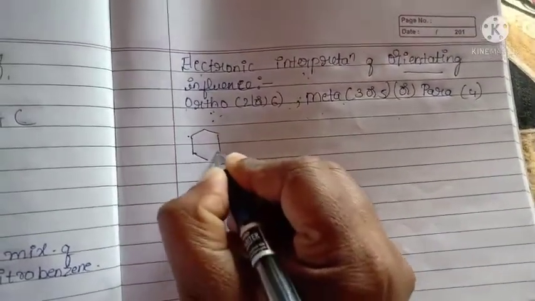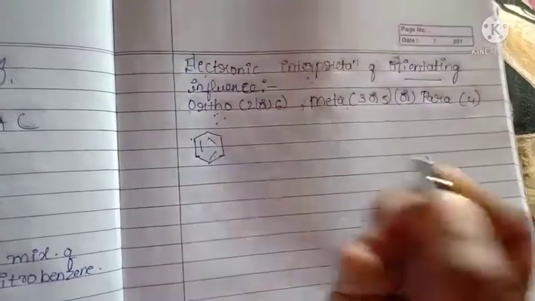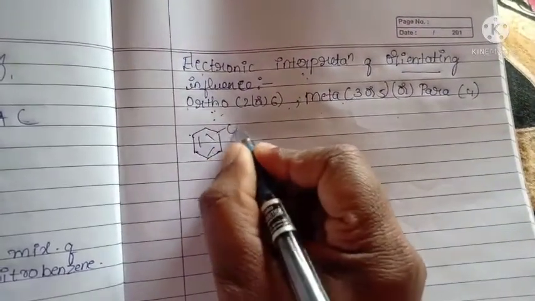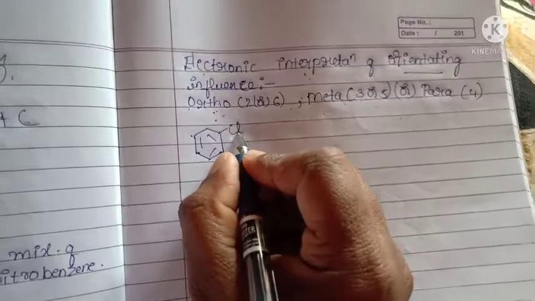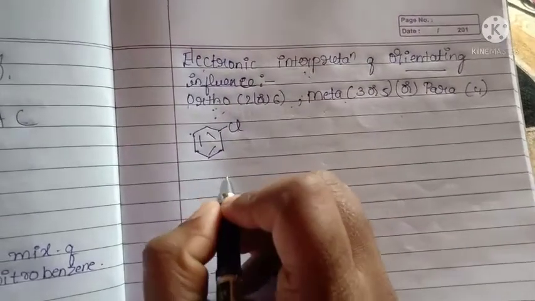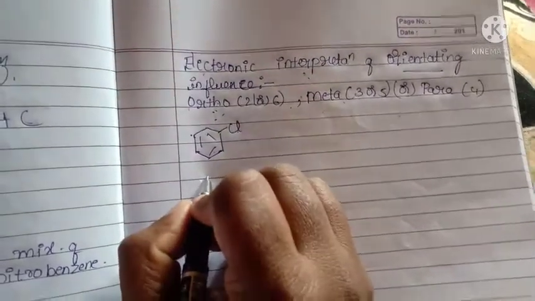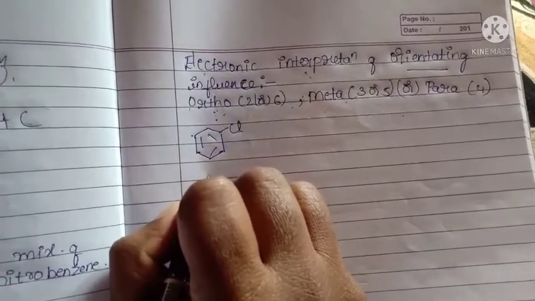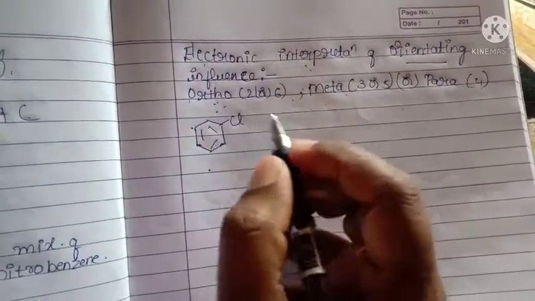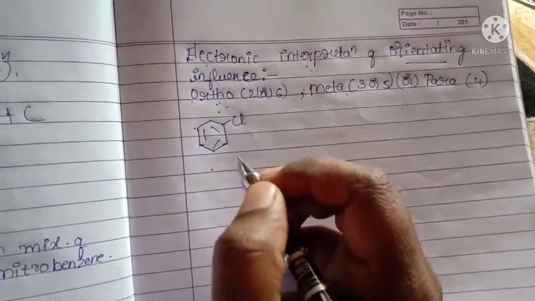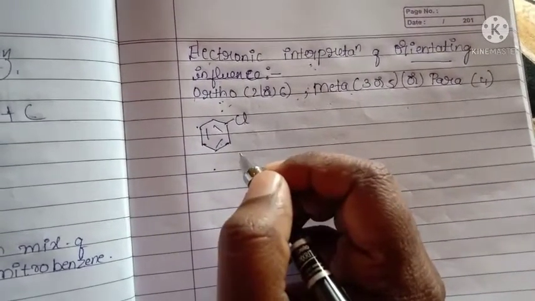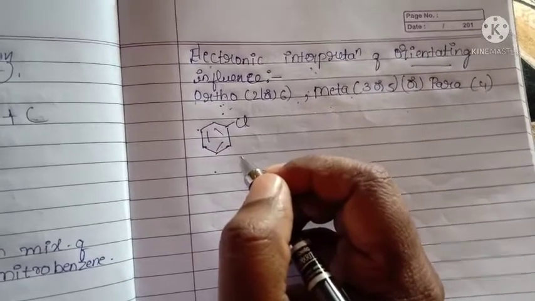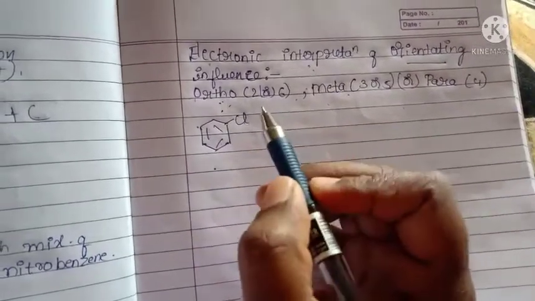Here the benzene ring is present. The chloro group is already substituted and another substitution will be taking place on this ring again. That should increase or decrease the rate of further substitution. It might increase the substitution or it might decrease the substitution. Do you get it? It depends on the substituent group.